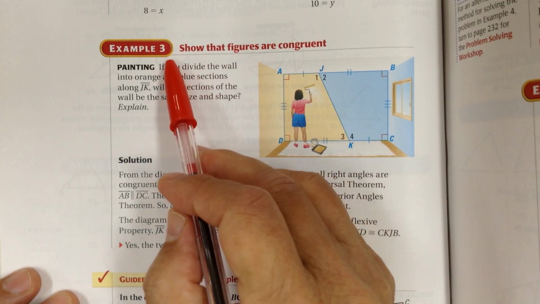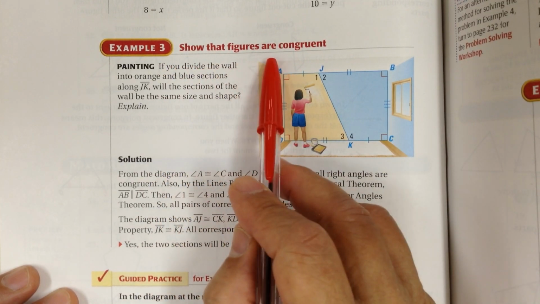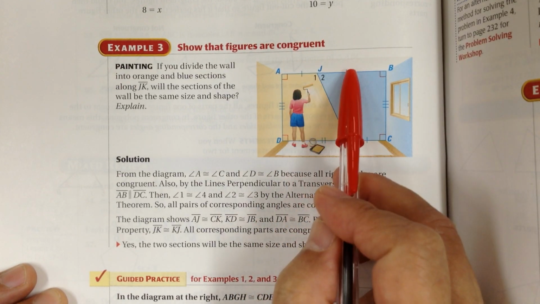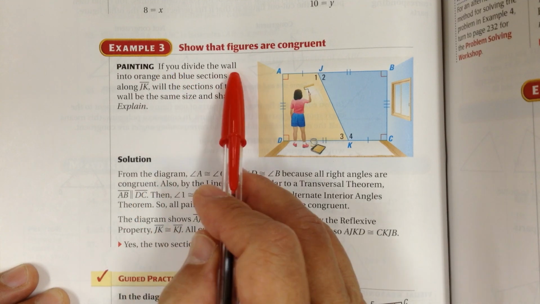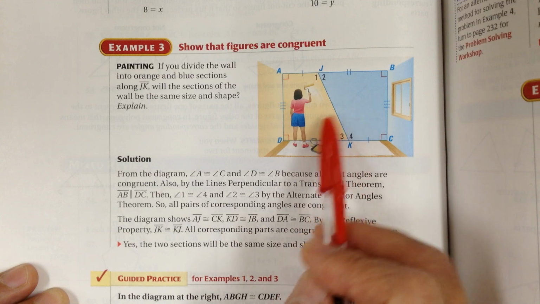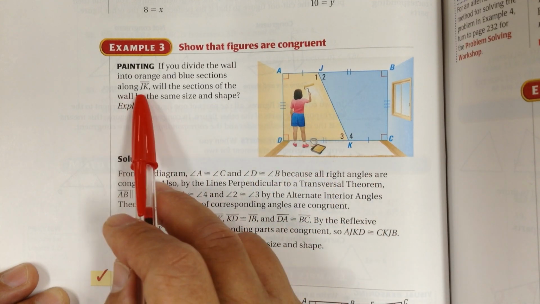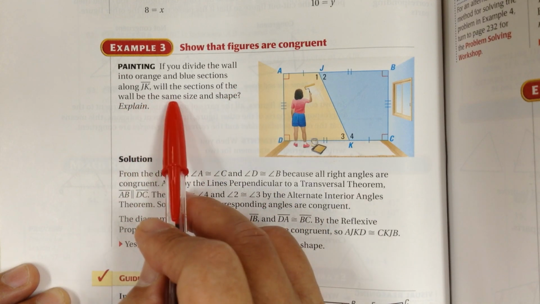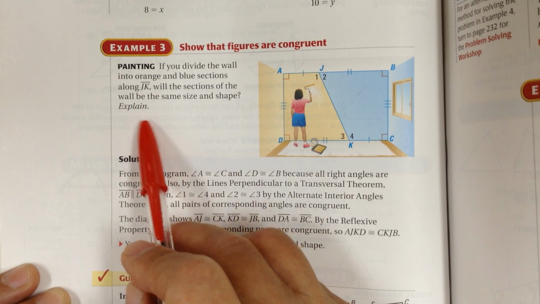Okay, example 3, it shows that figures are congruent. So this is given, again, pay attention to the hash marks, right? Okay. So it says, if you divide the wall into orange and blue sections along the line JK, would the sections of the wall be the same size and shape? Explain.